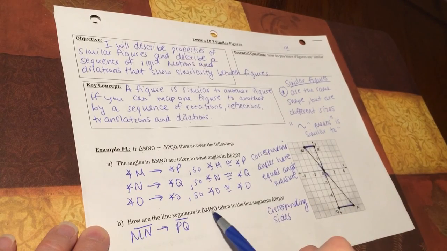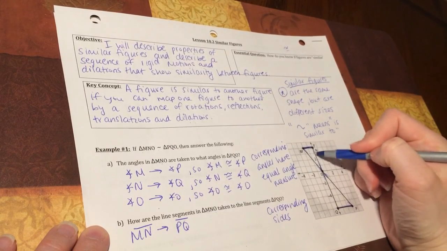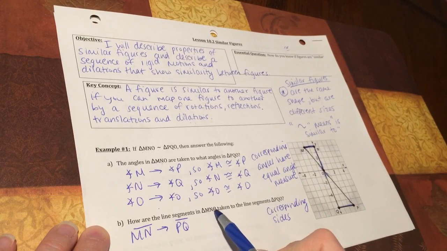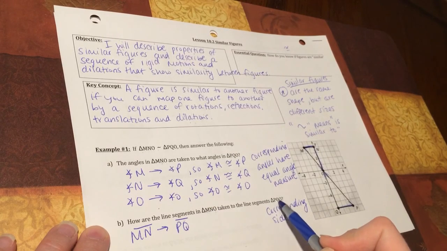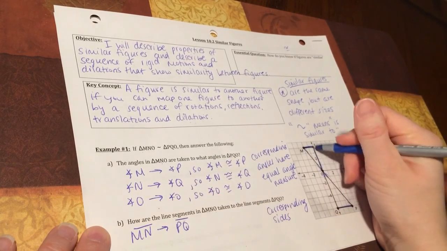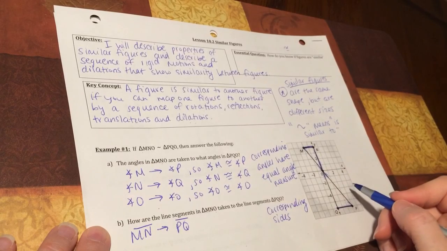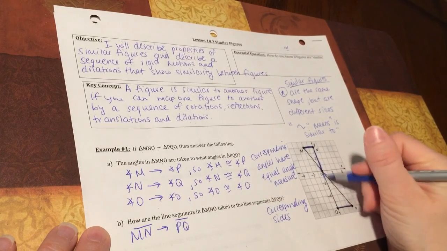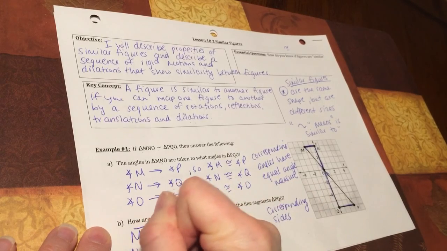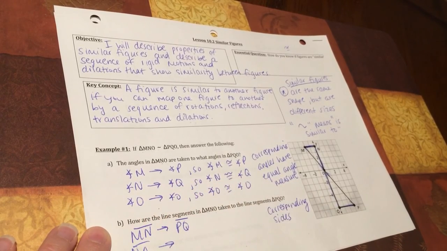The next side here we have NO. Well, NO are the last two letters in our triangle, which means NO corresponds with QO because these are the last two letters. So side NO corresponds with QO right here.